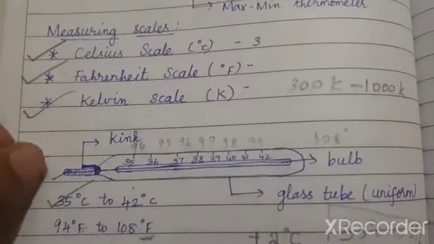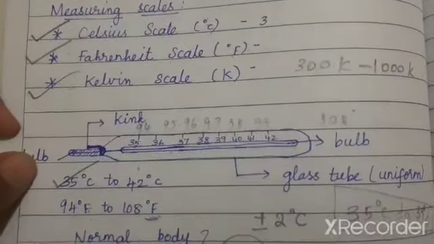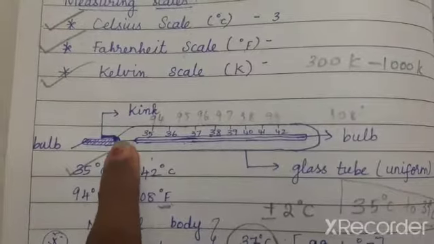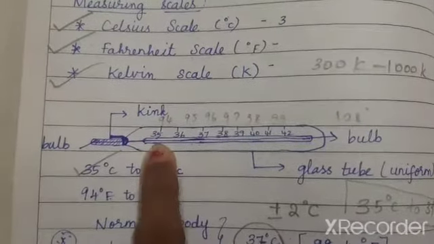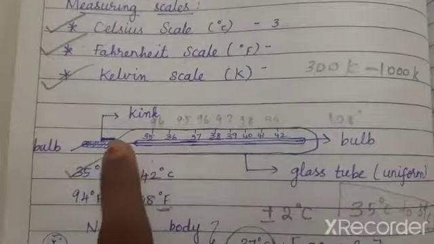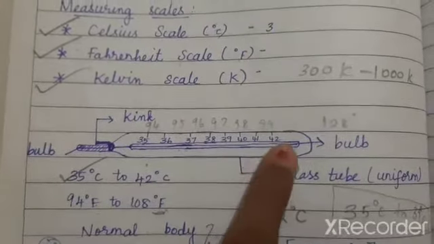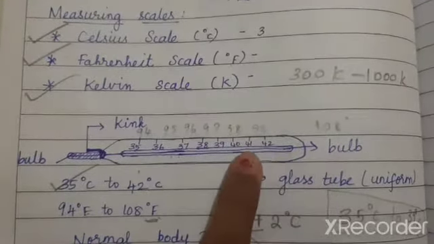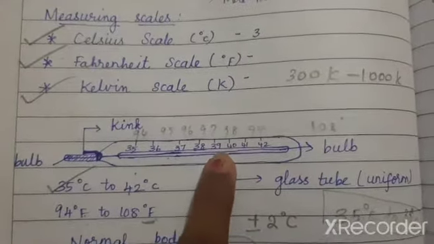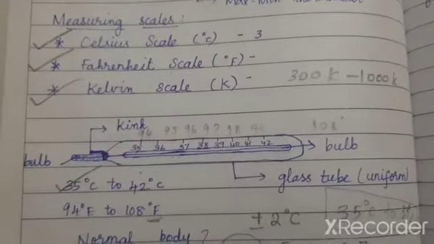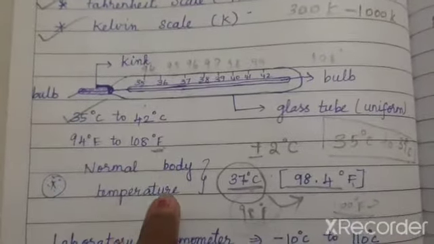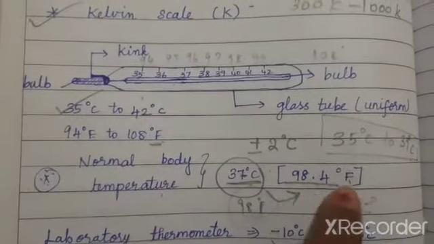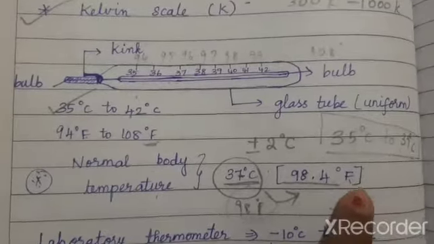And then we saw the thermometer and its parts. Kink is nothing but a stoppage for the liquid inside the thermometer to flow. The thermometer's liquid is mostly mercury or alcohol because of its various advantageous properties. The normal body temperature is 37 degrees Celsius or 98.4 degrees Fahrenheit.